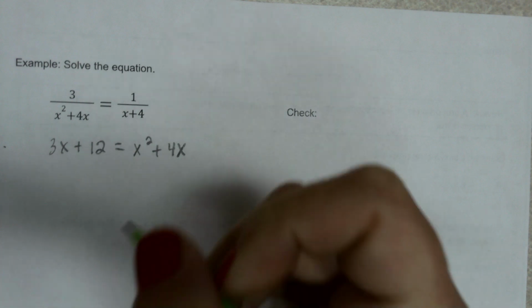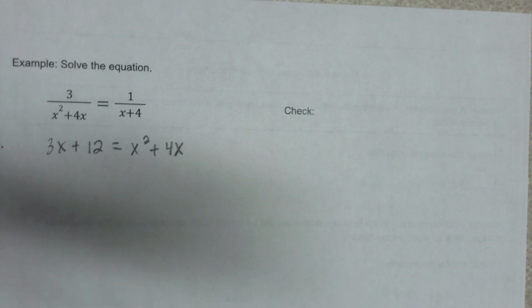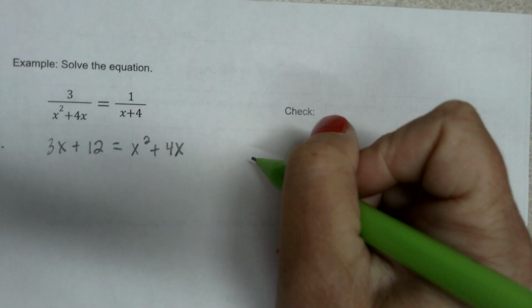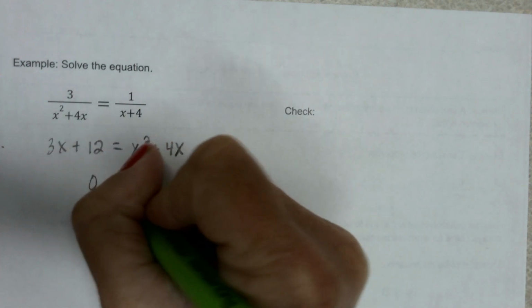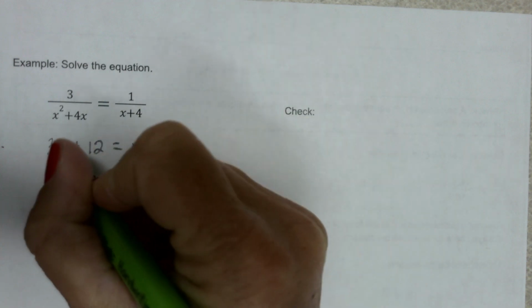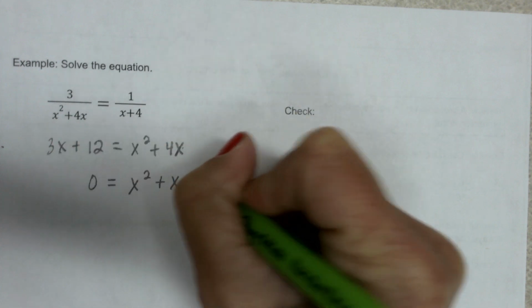Okay, looking at this, I now see that I have a quadratic equation. So anytime I have a quadratic equation, I want to get 0 on one side and my quadratic on the other. So I'm going to move the 3x and the 12 to the right, so this becomes 0. X squared stays the same. 4x minus this 3x is plus x, and minus 12.